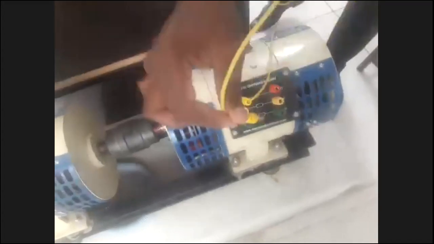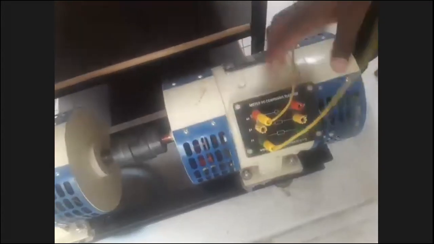After that, the next terminal of the ammeter, ammeter चे काय next terminal आहे, it can be connected to the field F1 of the generator. Generator चा F1, that is F1 terminal of the field winding of the generator.